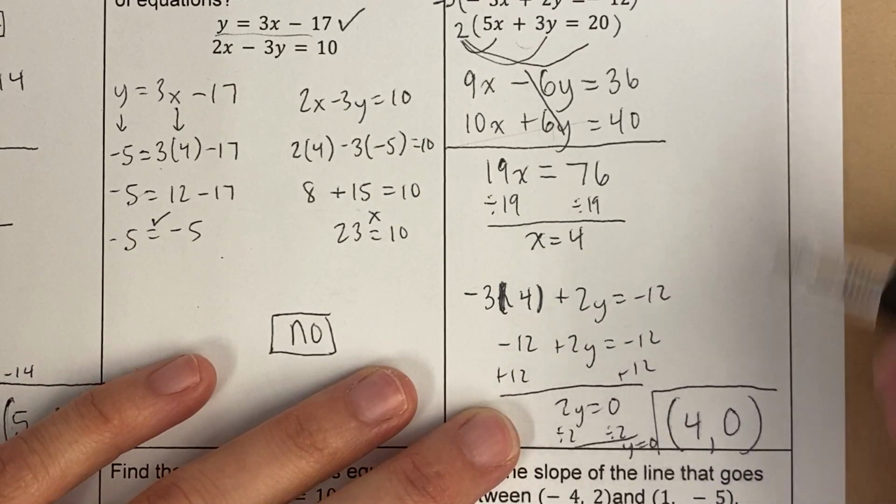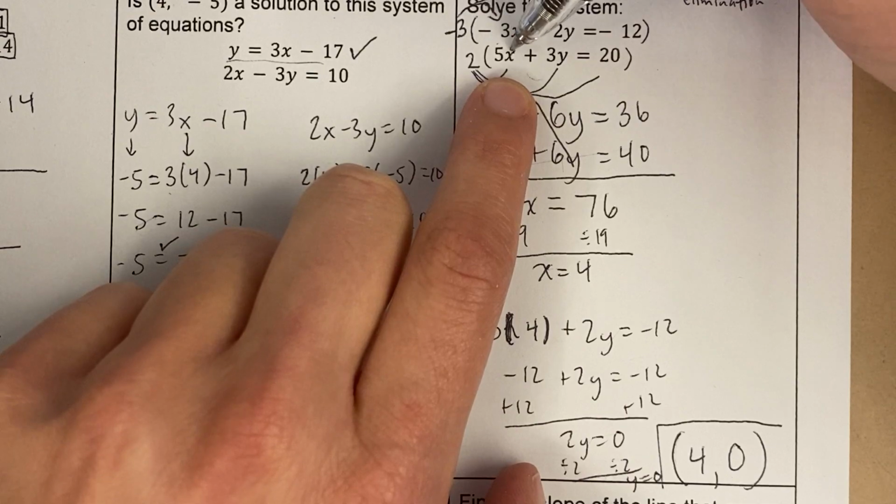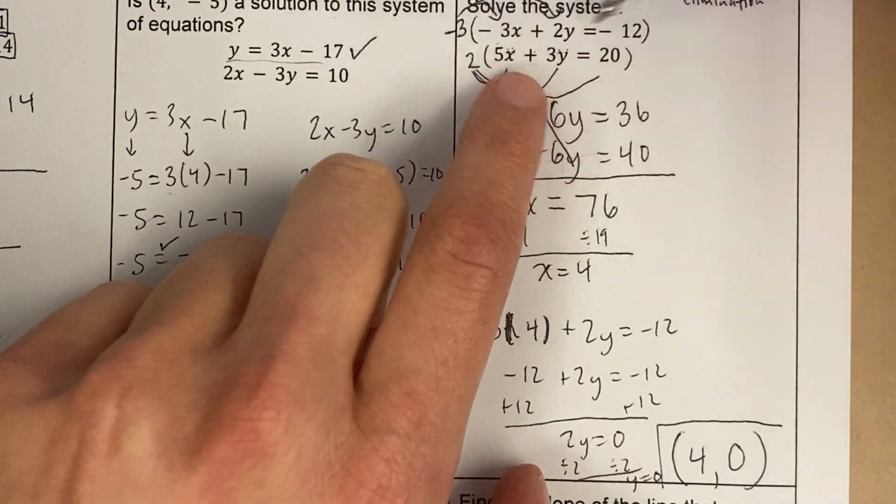Now, before I enter in the final exam, I would probably just check really quick. So if I plugged in 4 here, that'd be 5 times 4 is 20, plus 3 times 0 would be 0. 20 equals 20, perfect.